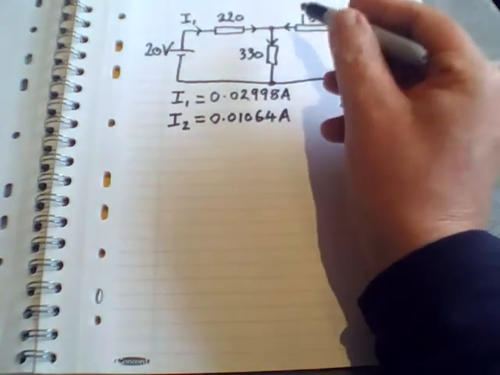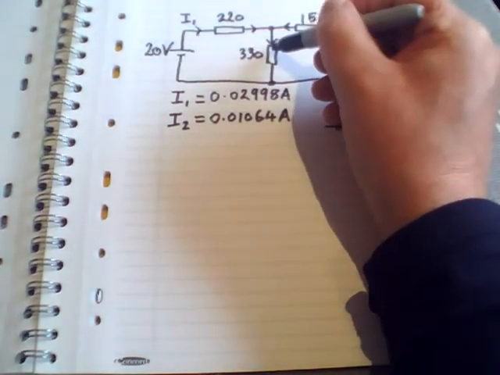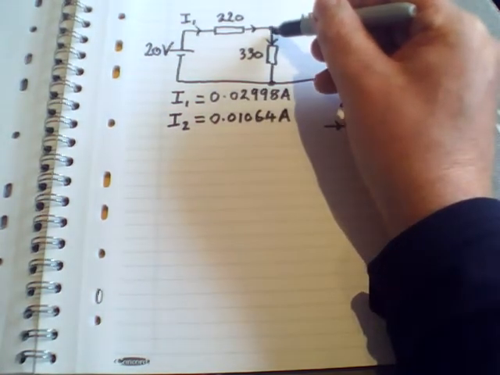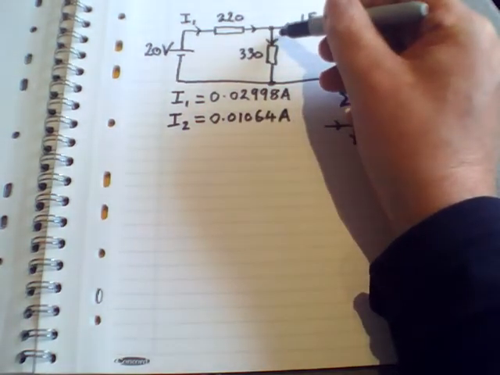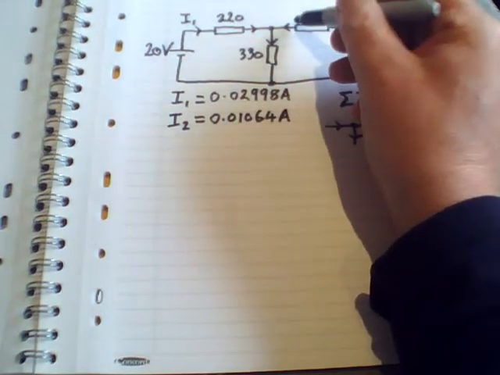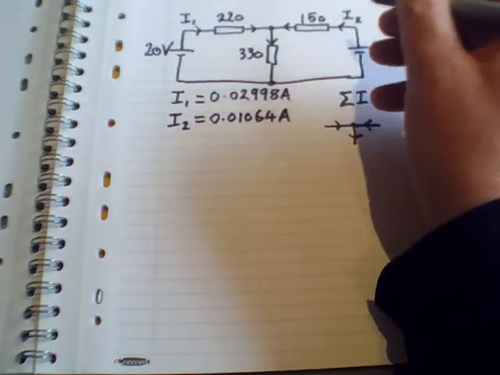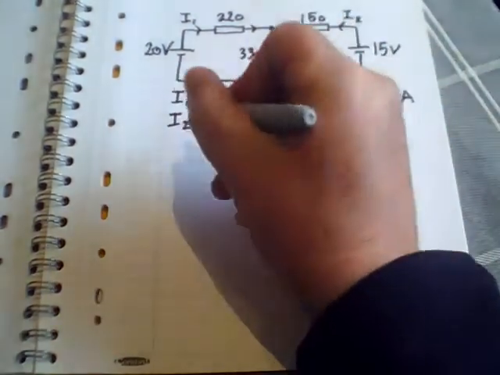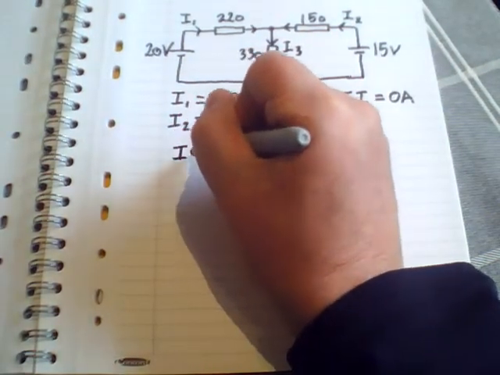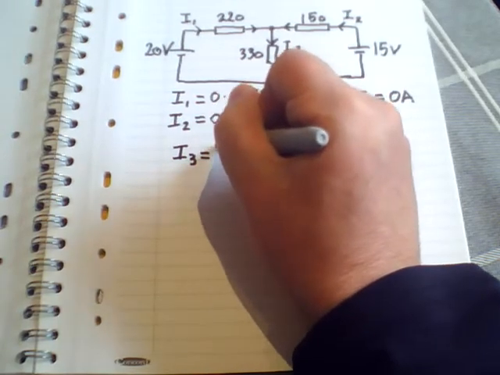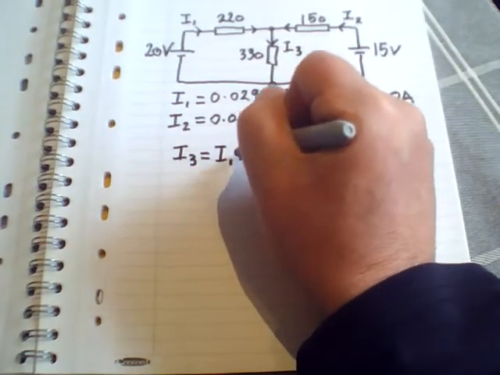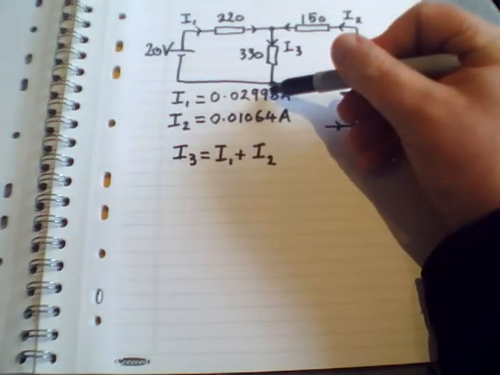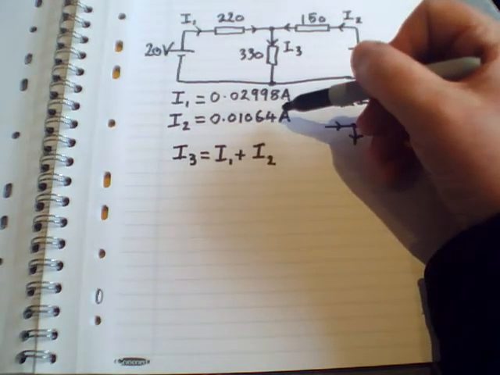Because the current flowing in here and the current flowing in here comes from two directions, but it ends up being one current flowing through here, then the current through this bit must be this current plus this current. So if I call that I3, then I3 will equal I1 plus I2. So basically I'm adding these two numbers here.